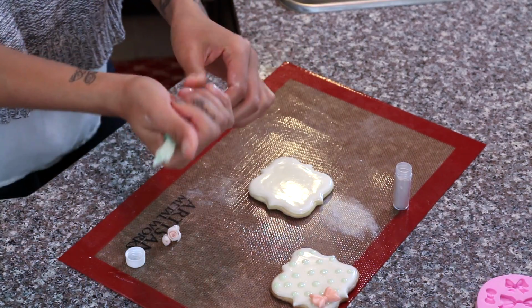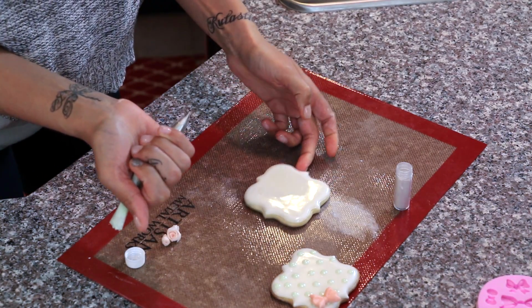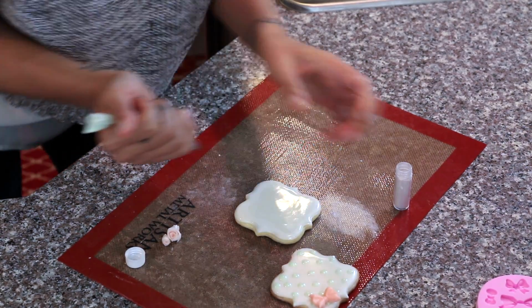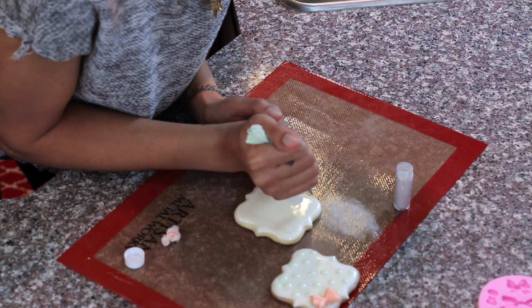But maybe this one, I think this might be ready for some dots now, so we'll go ahead and do that.